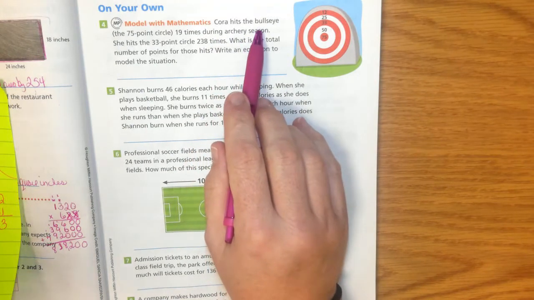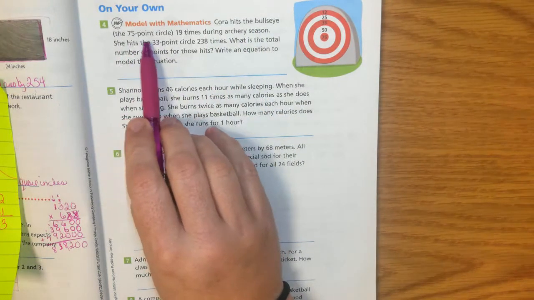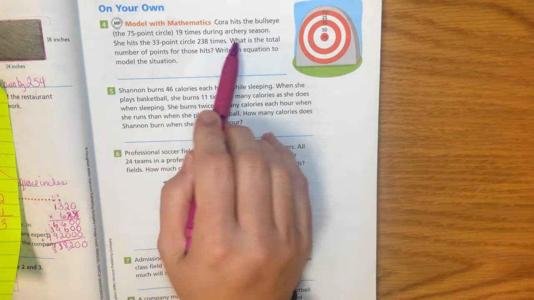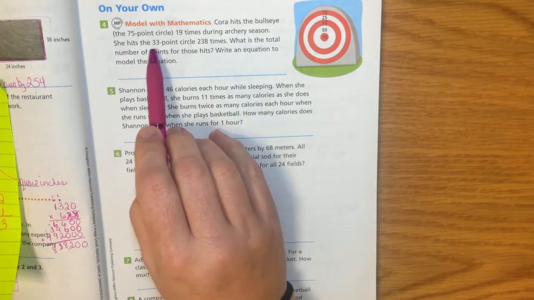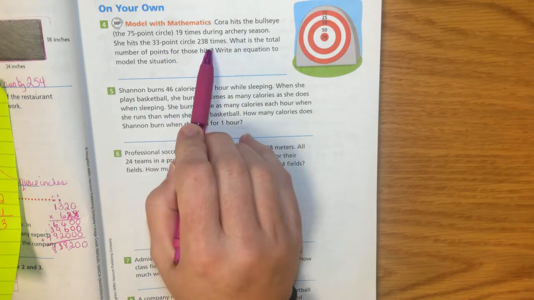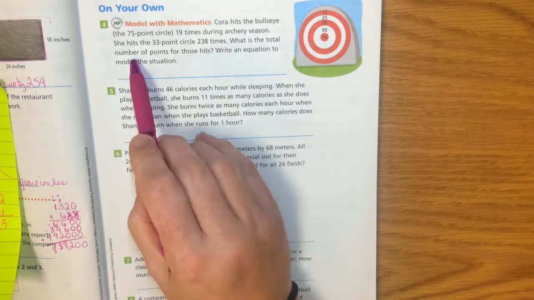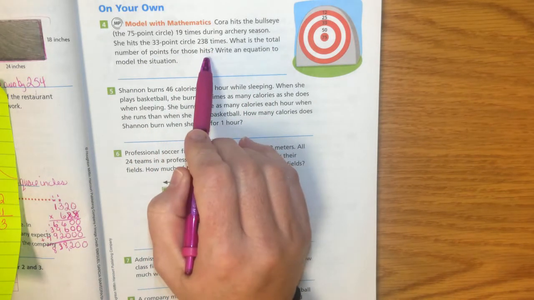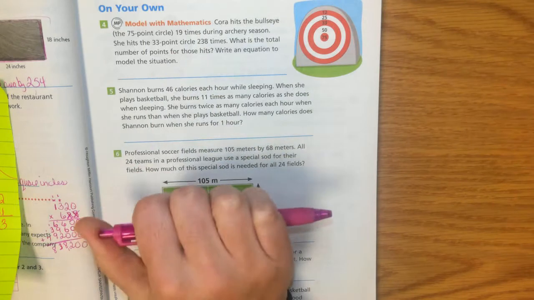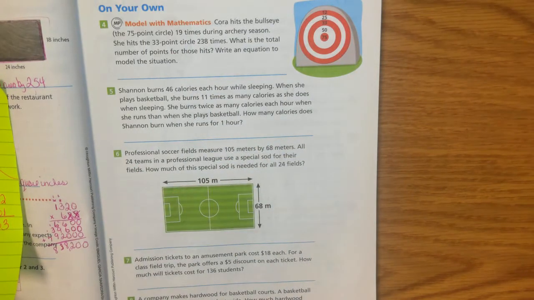Cora hits the bullseye, the 75-point circle, 19 times during archery season. She hits the 33-point circle 238 times. What is the total number of points for those two hits? Write an equation to model this situation. So right now it just wants us to write an equation. It doesn't say that we should solve it too, but right now we just need to model it.